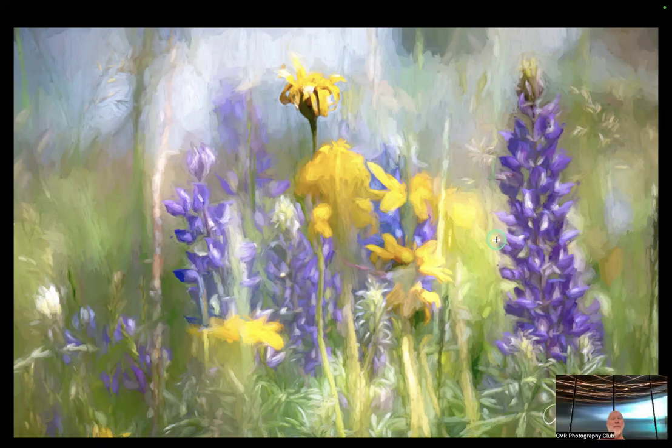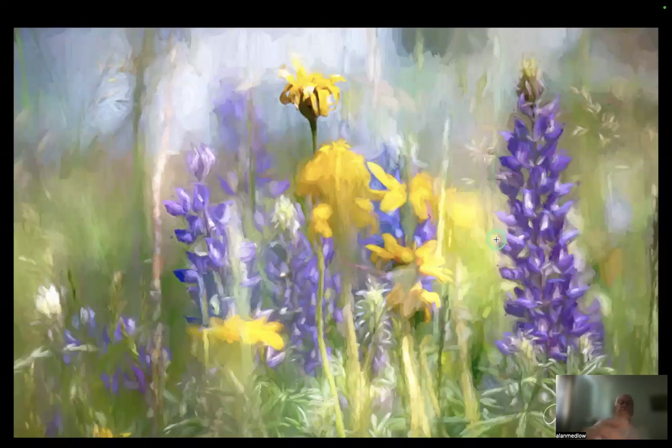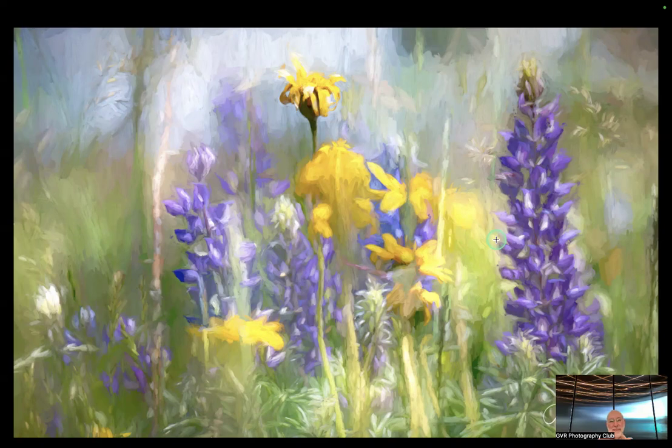So, we're out in the fields, and this one, I put a little Topaz effect on this. The original photo was actually just as good, but I like the effect of the Monet style type. Kind of a watercolor effect. I think it's the Monet effect.